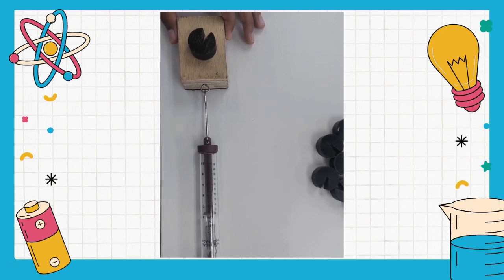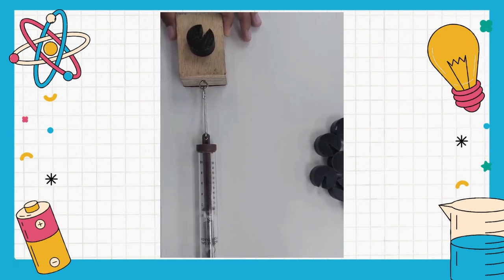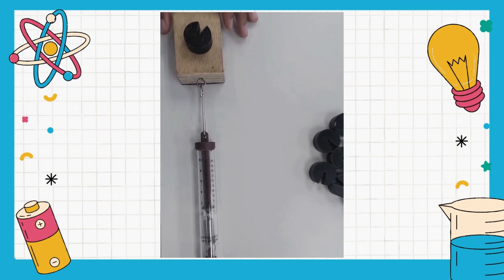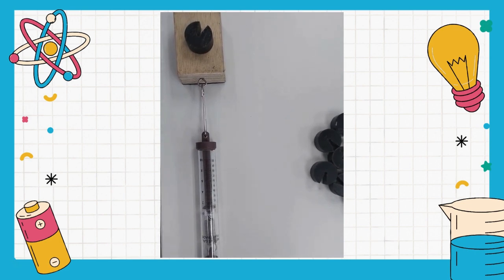After that, a mass M equal to 50 gram was placed on the wooden block. Then, the spring scale was pulled away. Once the block started to move, the spring scale reading was recorded as Fs and the data was recorded in table 5.2. Then, steps 4 until 5 were repeated for 3 trials.